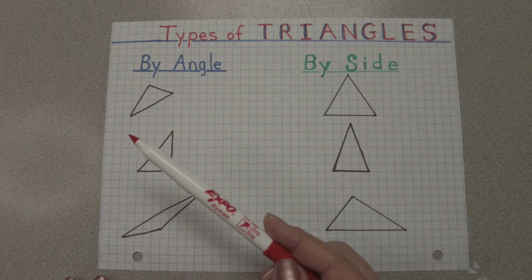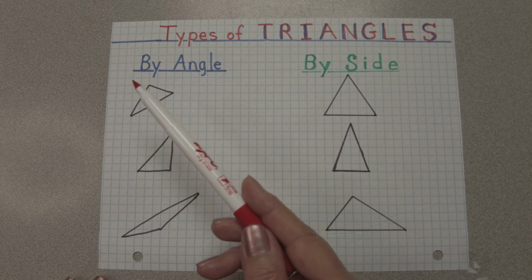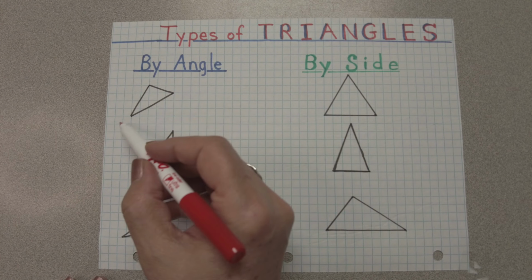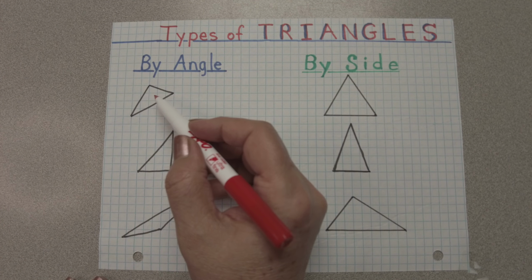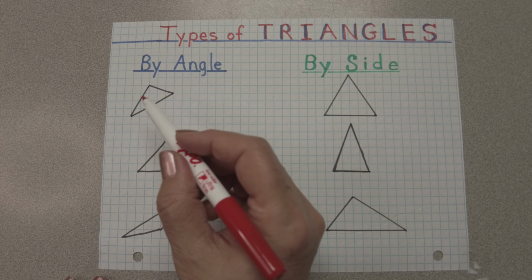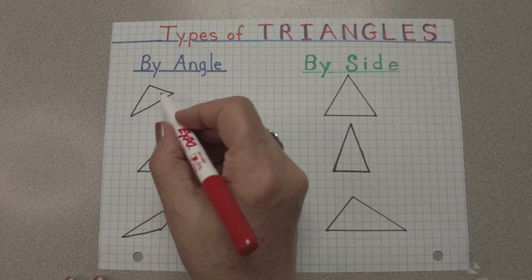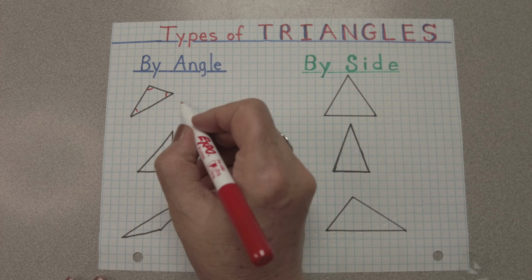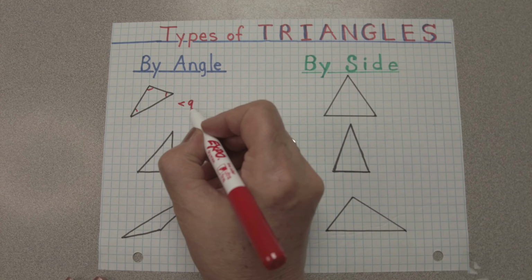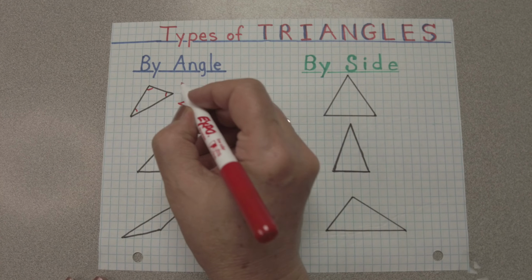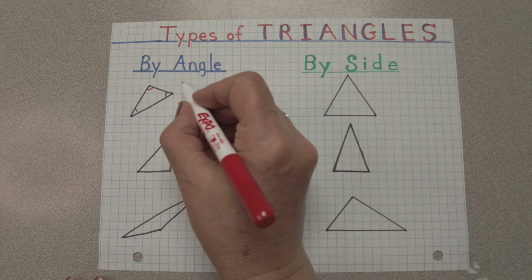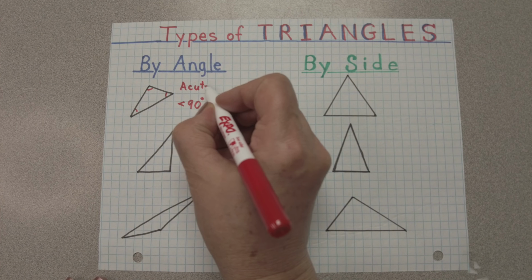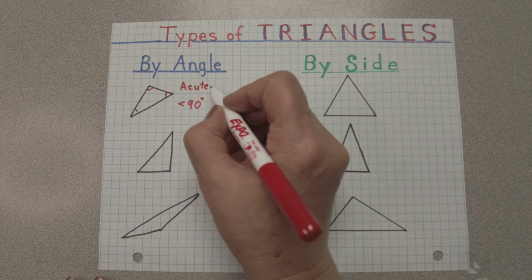By angles, we have acute triangle. We call this one acute triangle because it has three angles that all of them are less than 90 degrees.